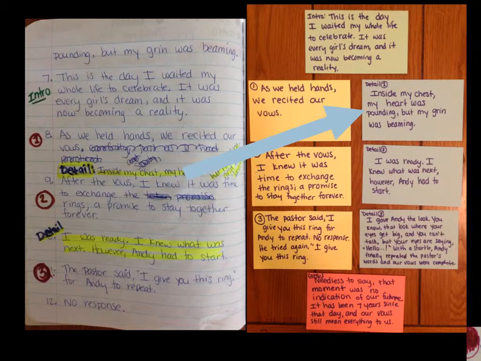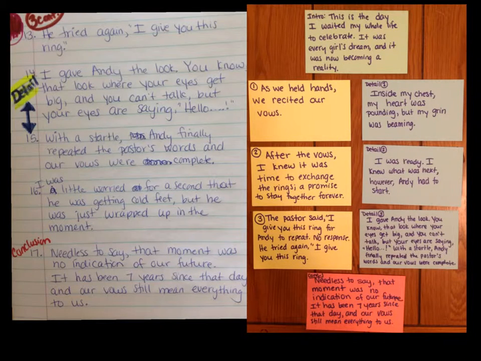After the vows, I knew it was time to exchange rings. And here is my second detail that comes straight from my notebook to my blue index card. Here is my third event. And then here is my third detail that comes straight from my notebook onto my third detail organizer card.